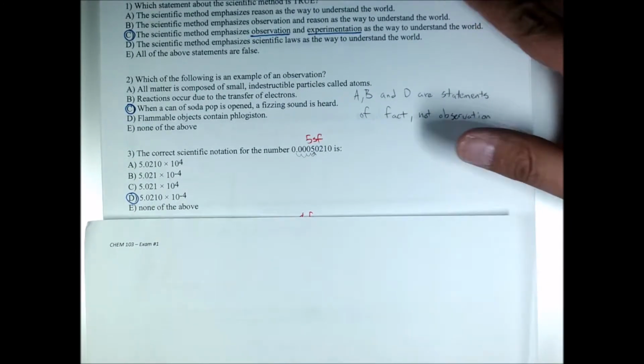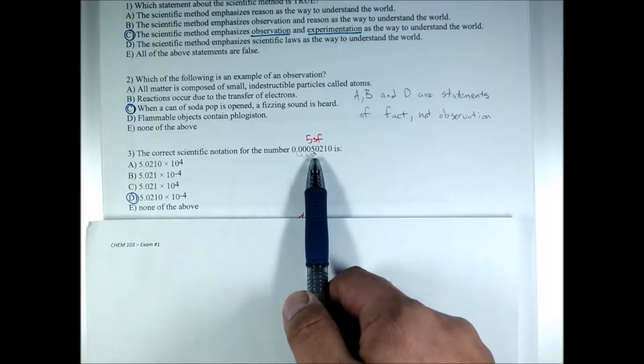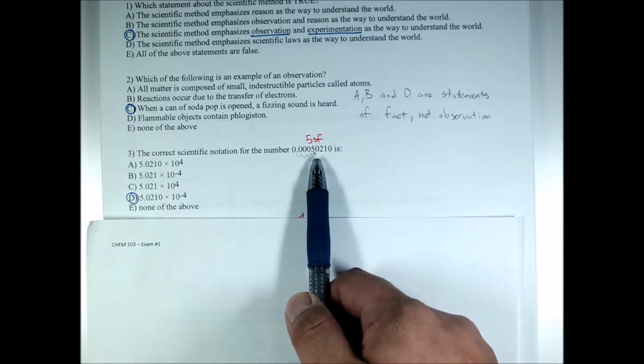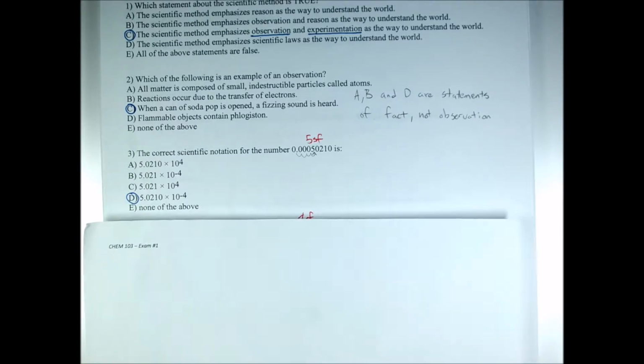All right, next one here, you had to convert to scientific notation. Here we have a number less than 1. That means that we're going to have a negative exponent. And then you can just count over how many spots you need to move the decimal, and that's 4 spots. And then you also need to make sure that you're putting the correct number of significant figures here. And this is 5 sig figs, so 5 here.